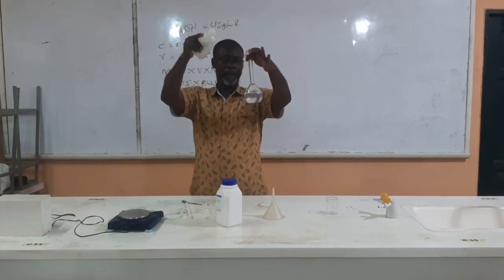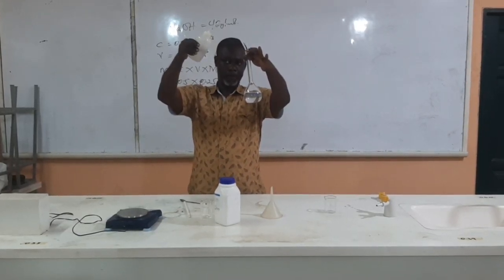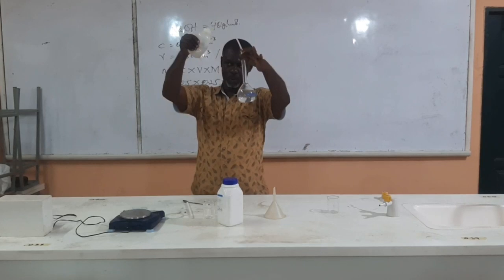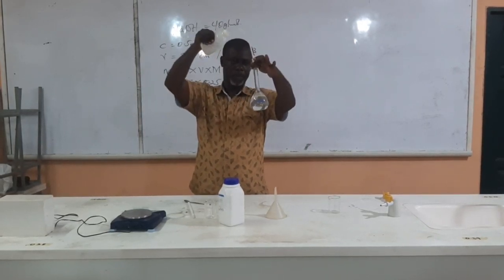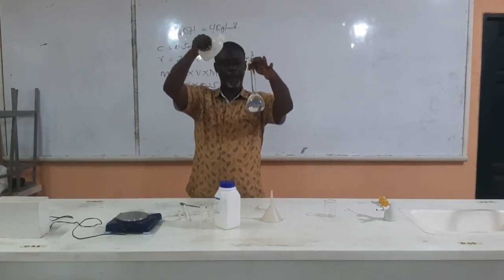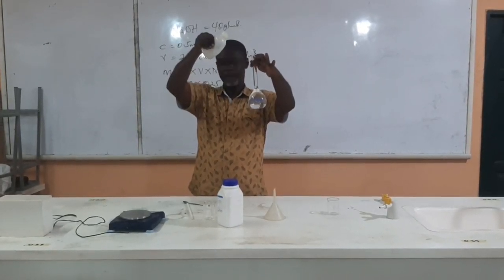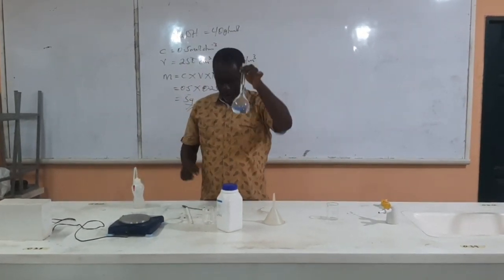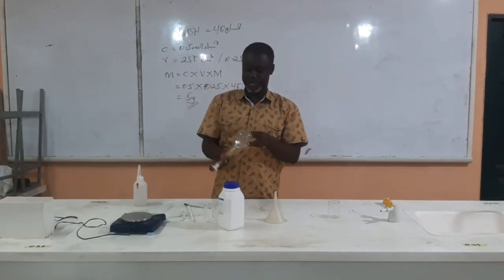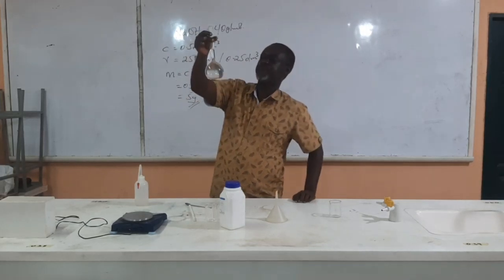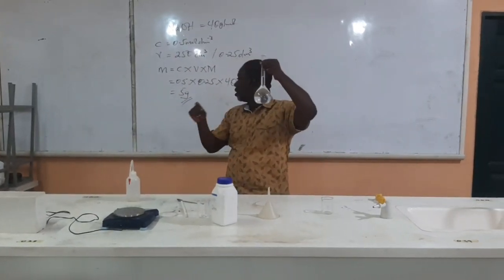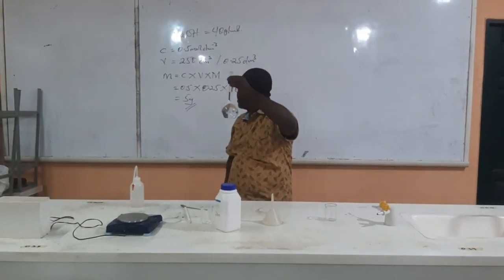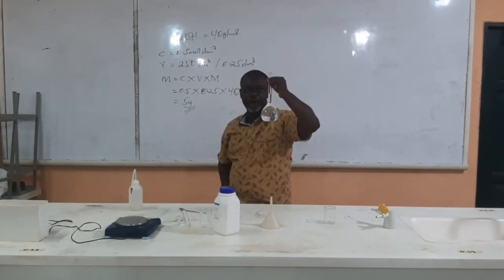So we'll look at it. Right, now it's exactly on the mark, so I will cover it, then shake it. Now we have our solution of concentration 0.5 mole per decimeter cube of volume 250 centimeter cube. Ready. This is how we prepare it.